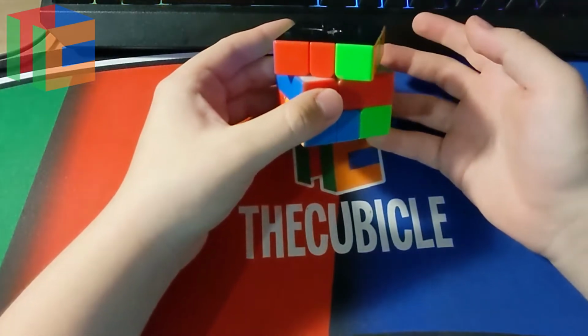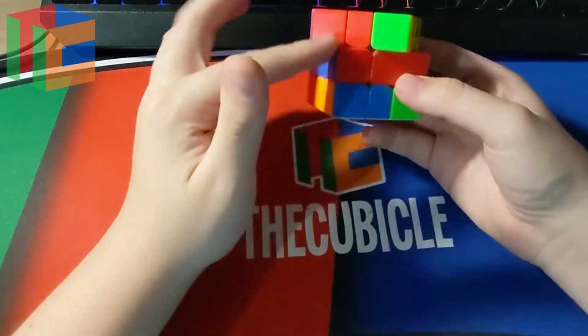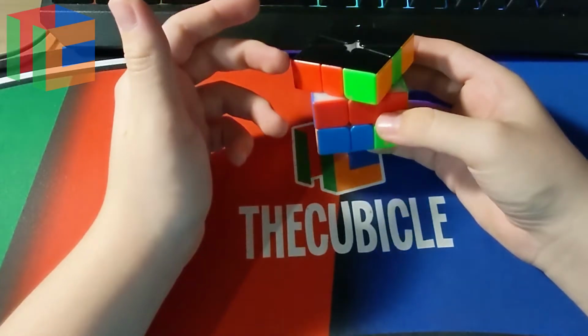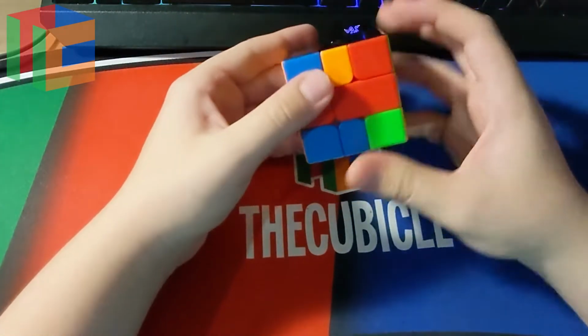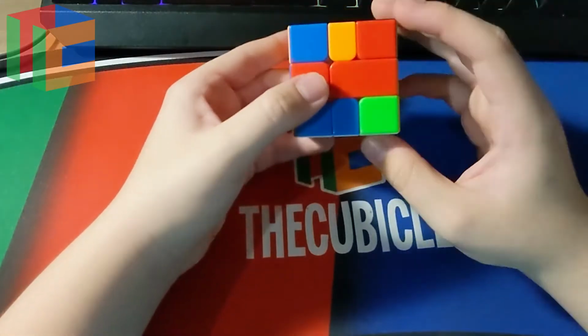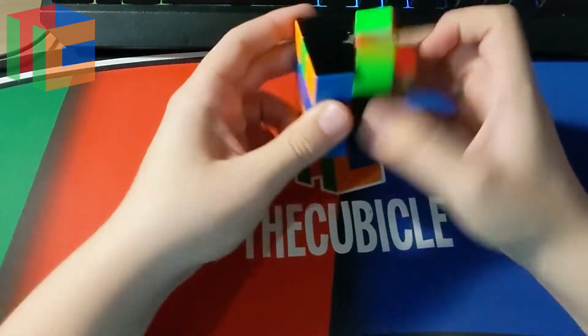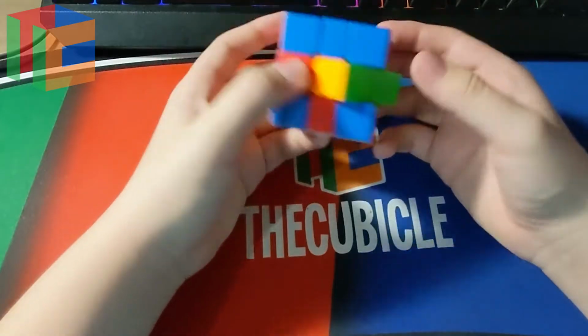There's a few ways I can solve this. I can either turn this into RR or good U-perms. I'm gonna do the good U-perm solution. So I'll just do this, set up to JN, and now I have good U-perms.